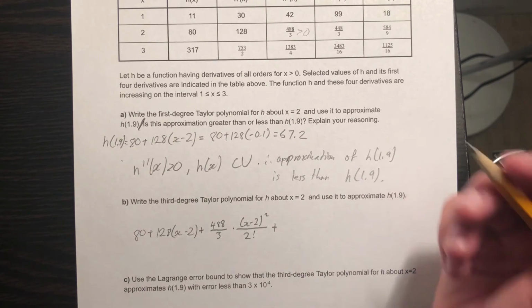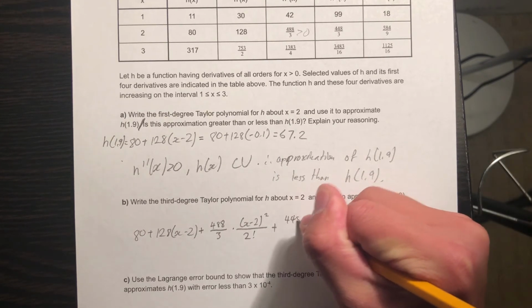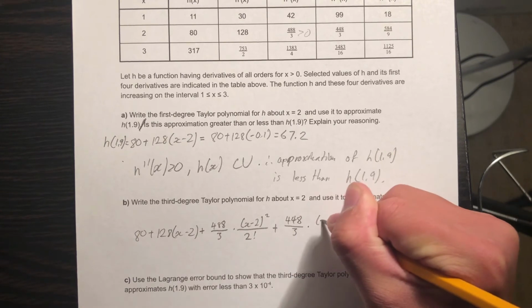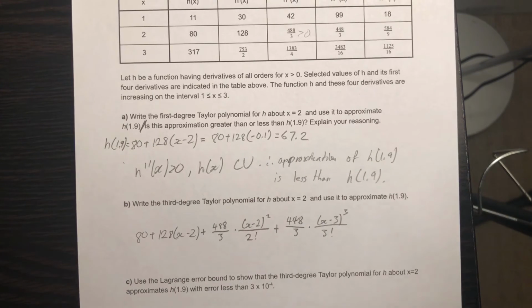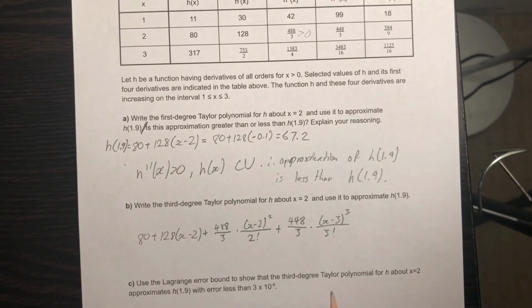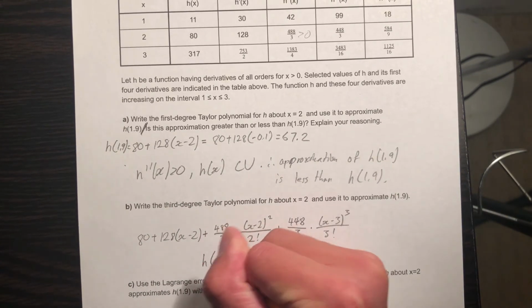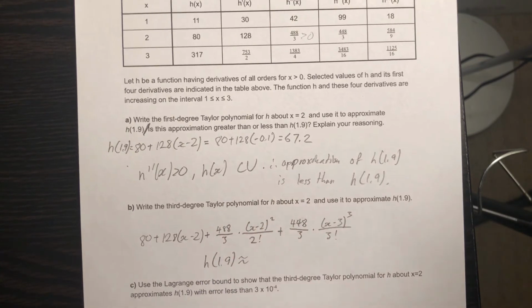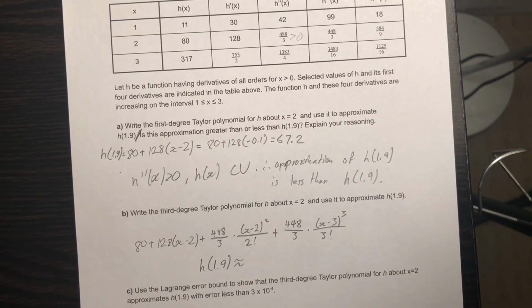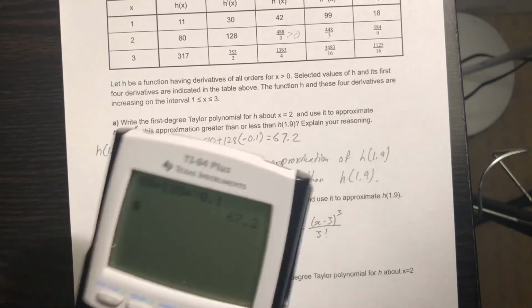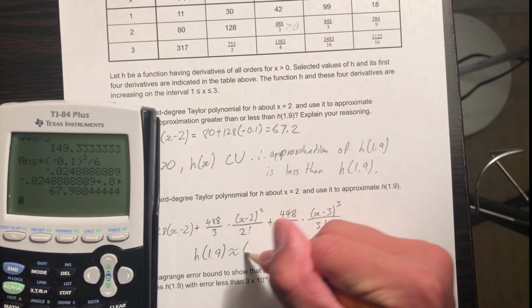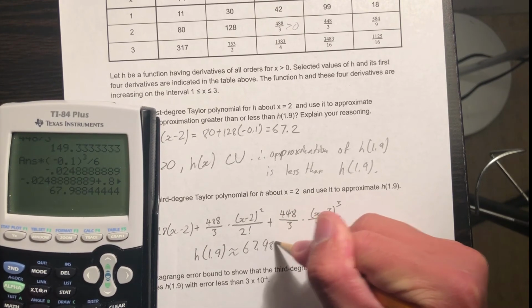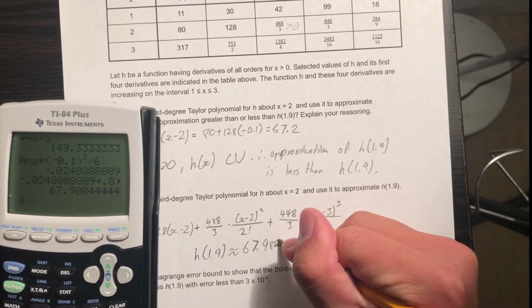It says go up to the third degree, so we'll go one more step: 448 over 3 times x minus 2 cubed over 3 factorial. And use it to approximate h of 1.9, so of course h of 1.9 is roughly whatever you get when you plug 1.9 in for x. The answer should be 67.988, remembering to go up to 3 decimal places.